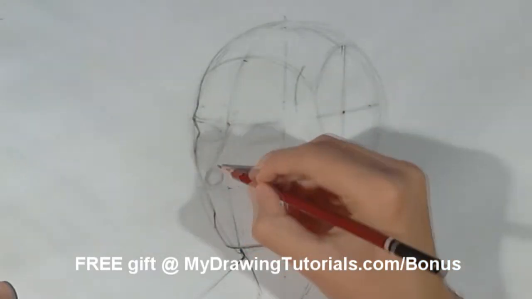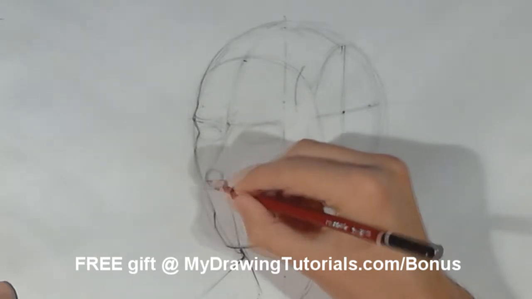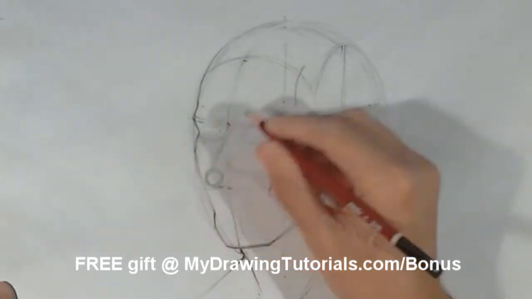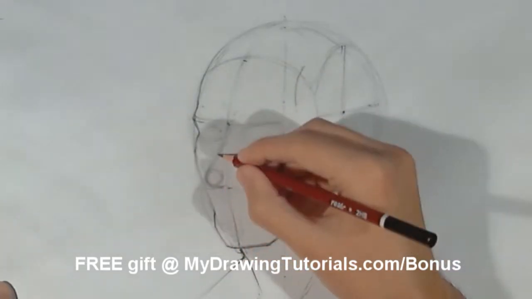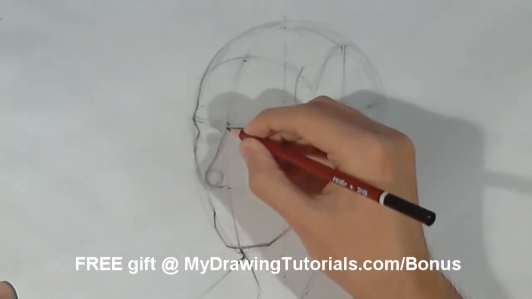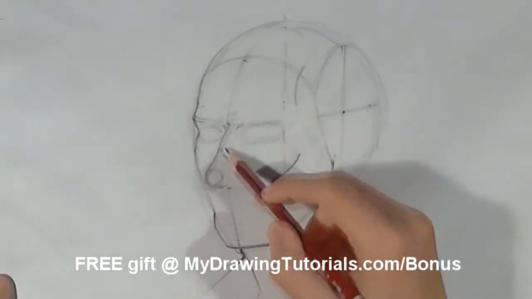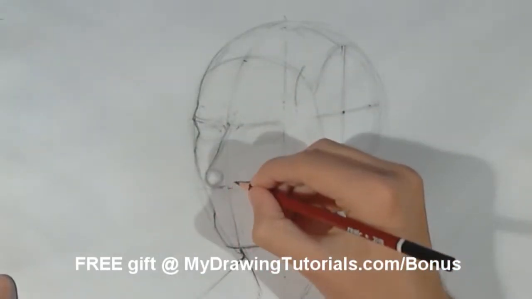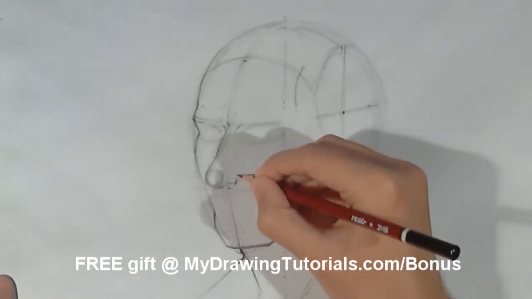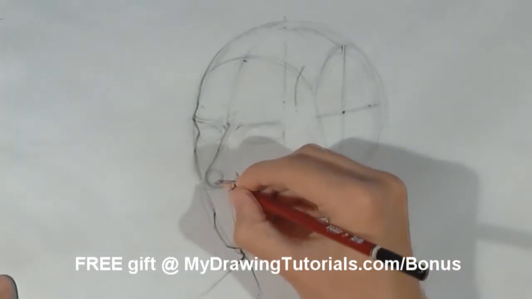So I'm making that circle, and I'm just trying to figure out the shape of the nose, how to make the nose bridge, how it will connect the eyebrows, and there you have it. And I have to add some definition to the nostrils. The weight is going to be pretty much that.